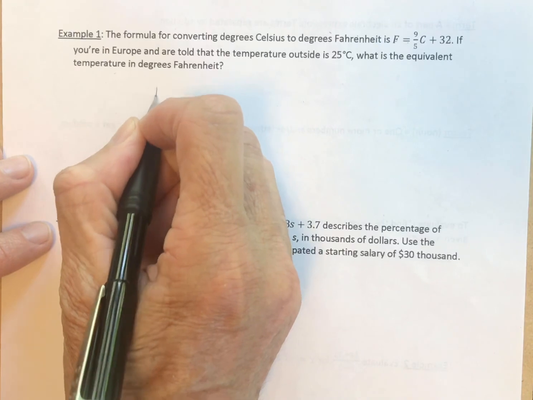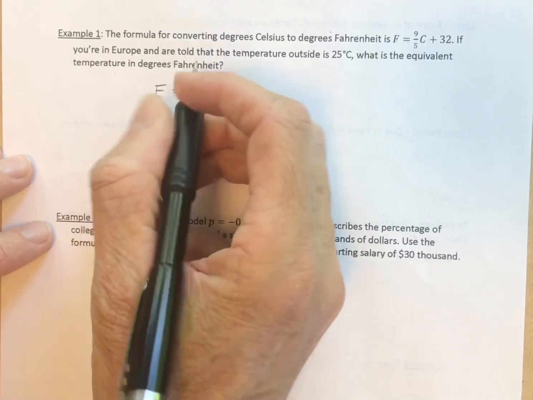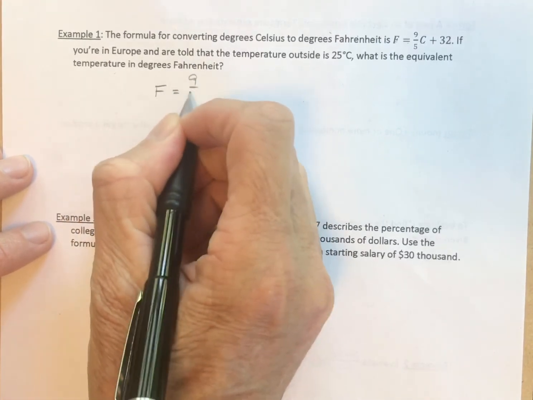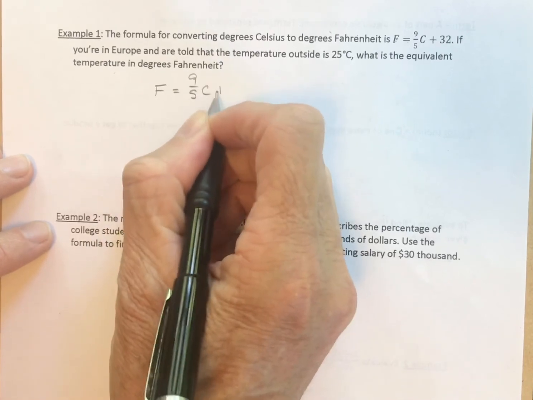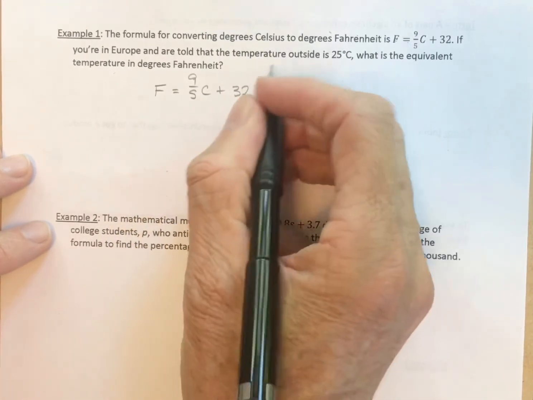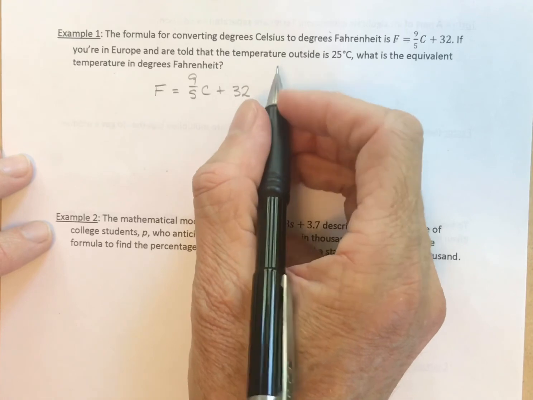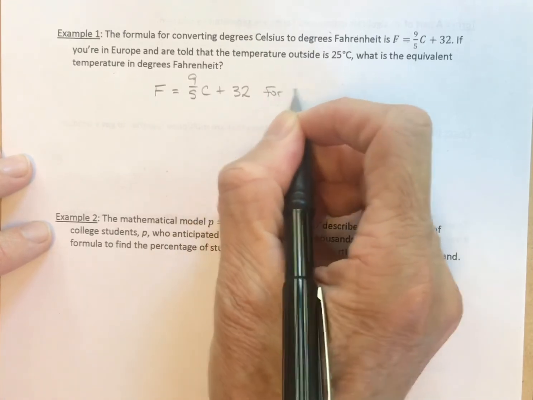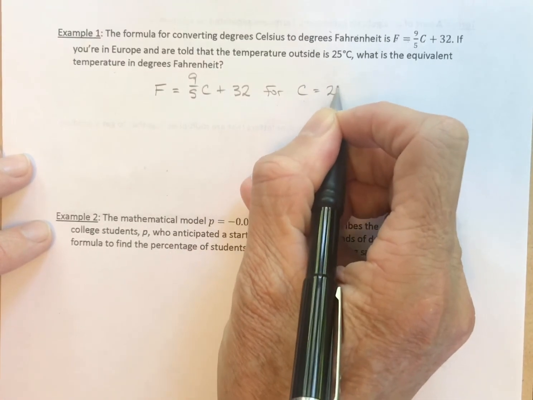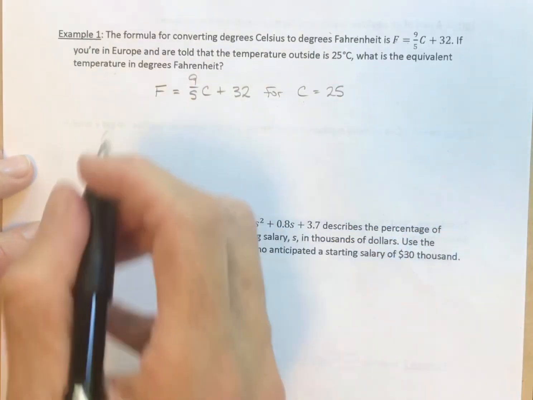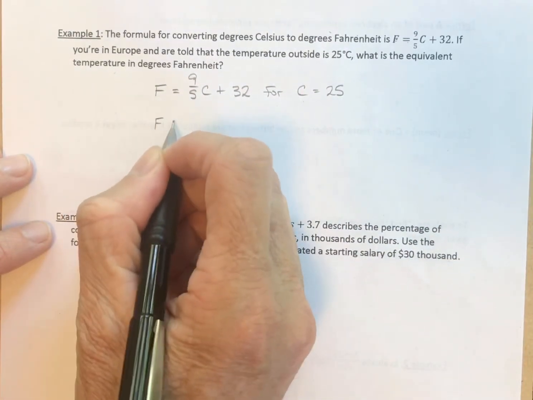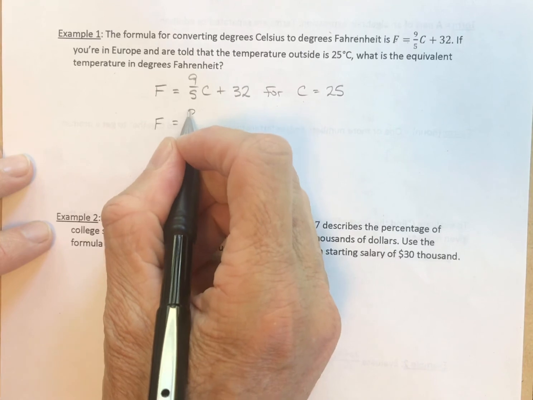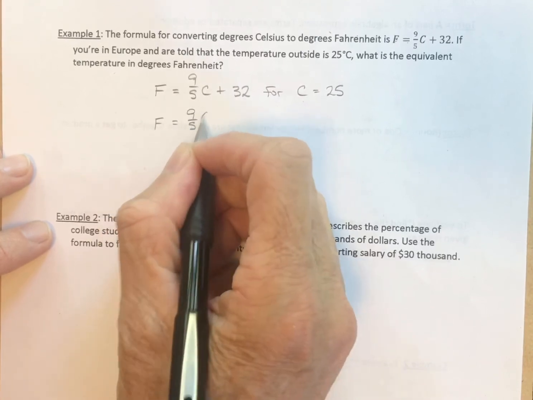Well, what this is asking us to do is find the Fahrenheit. I'm going to recopy the formula: F equals 9/5 times C plus 32. We want to use this formula for Celsius equals 25. As I mentioned in the previous video lecture, it's very important to first copy and substitute.